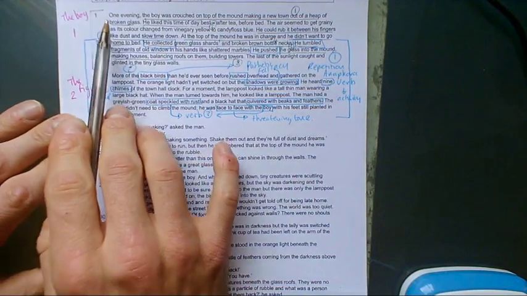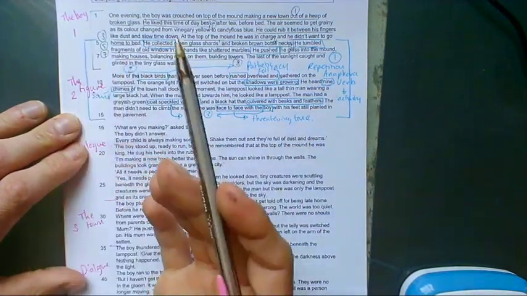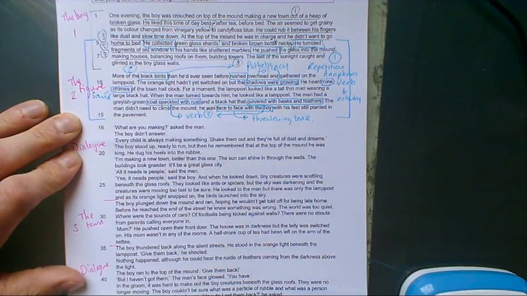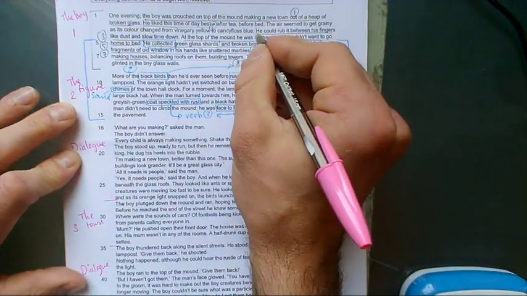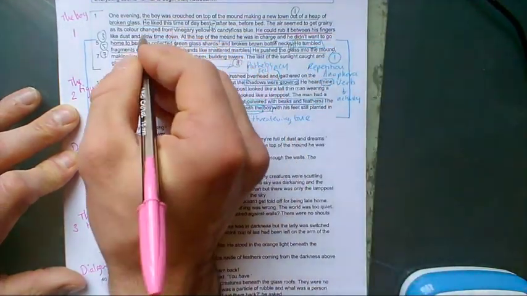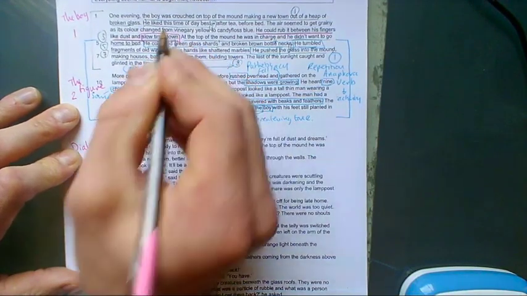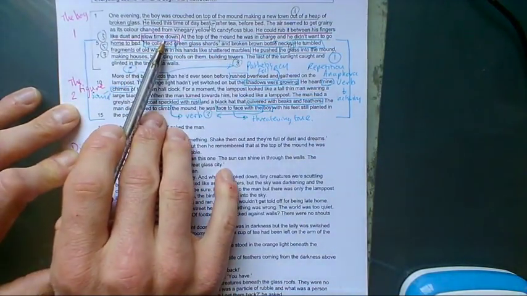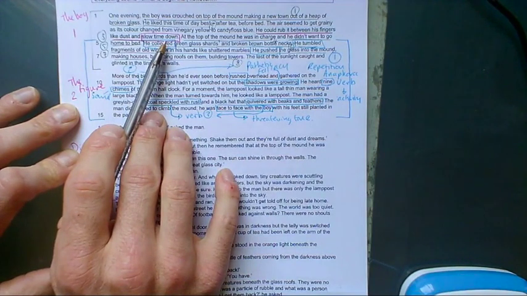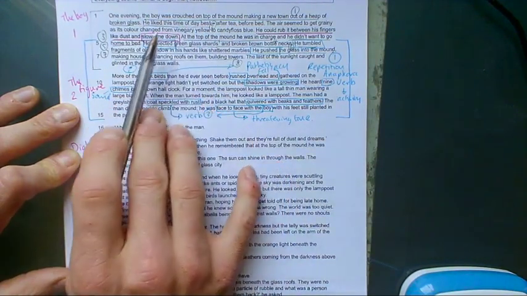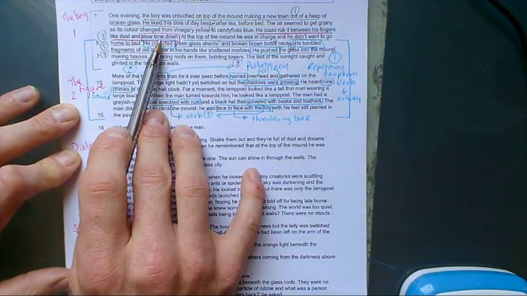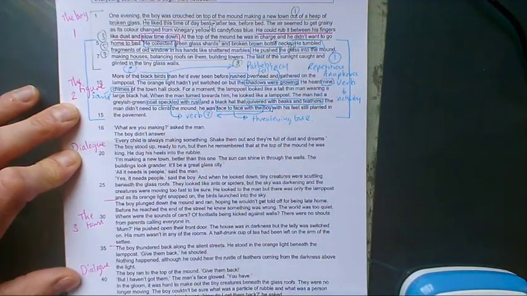Well, in this opening section, we've got a boy playing on a mound. Is that interesting? Not especially. That's a fairly everyday occurrence. There's nothing particularly strange or unusual about that. But here we get this sentence that he could rub the air between his fingers like dust and slow time down. So particularly this, slow time down, this is something quite unusual, and it's asking the reader to question what's going on, because a boy playing on a mound is not interesting, but a boy who can slow time down, that's unusual. That's definitely interesting.